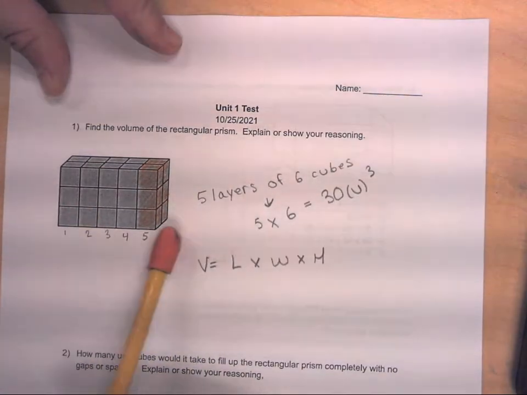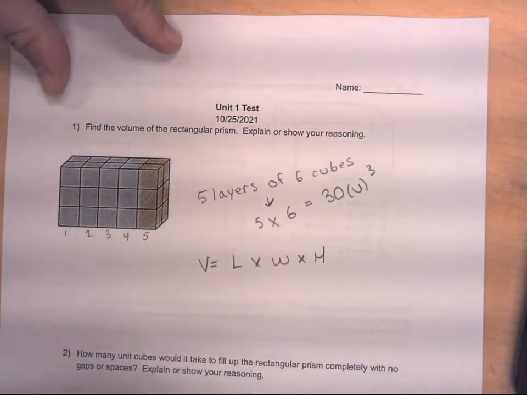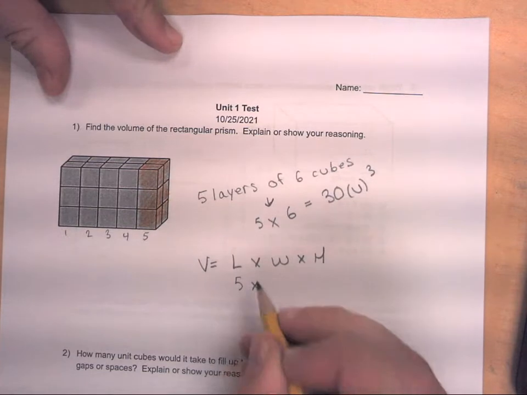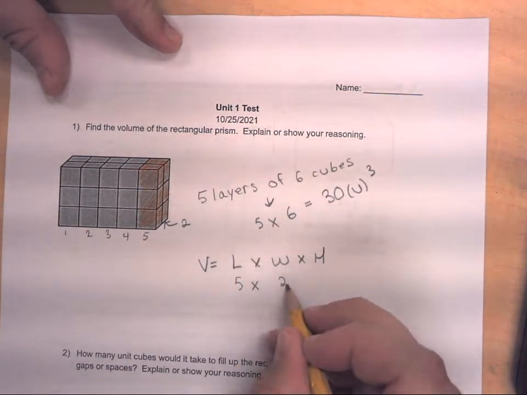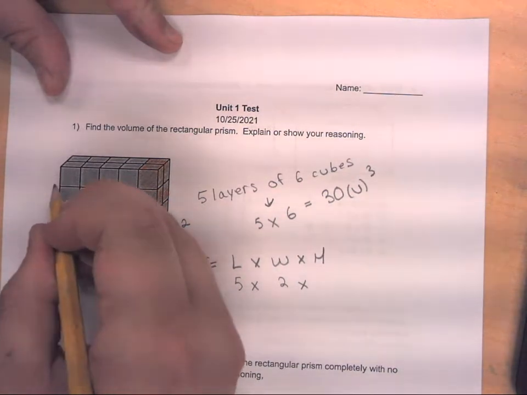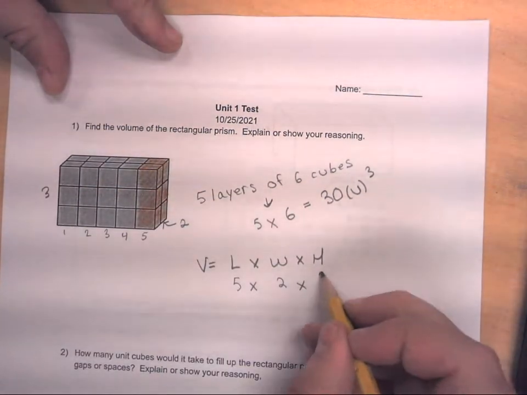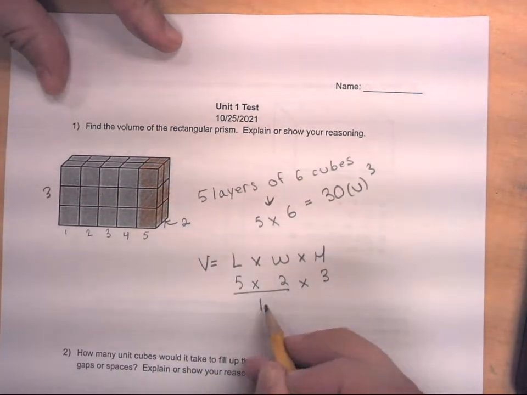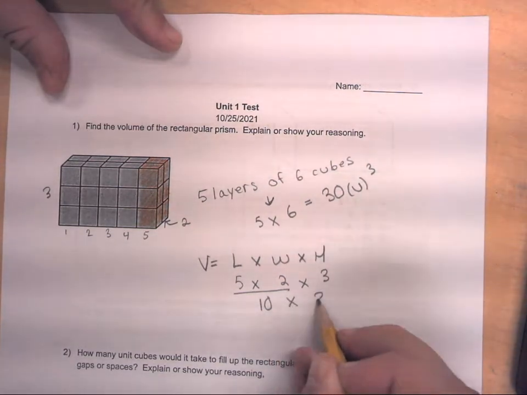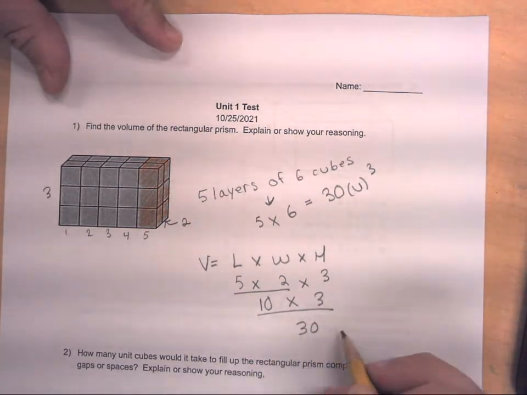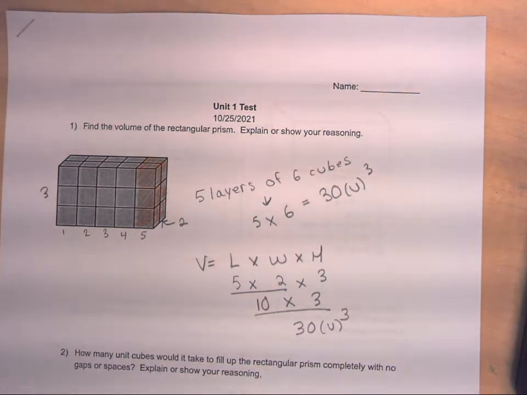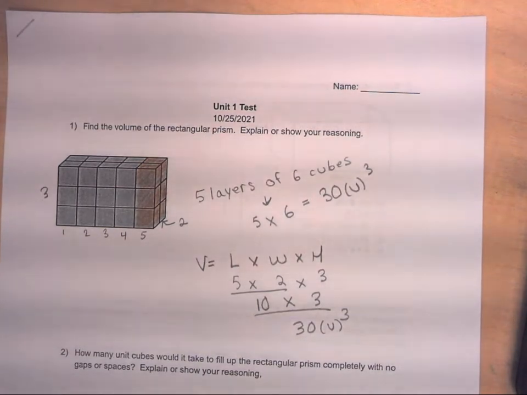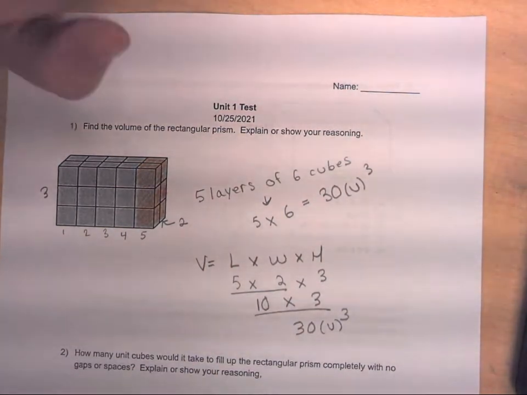We see there is a length of 5. There is a width here of 2. And there is a height of 3. And evaluating that expression also ends up with a product of 30. So there are at least a couple different ways students could have determined the correct volume of this prism.